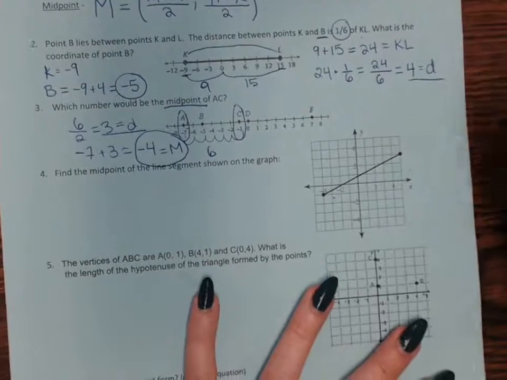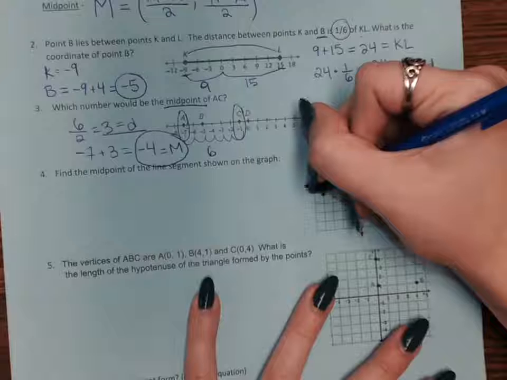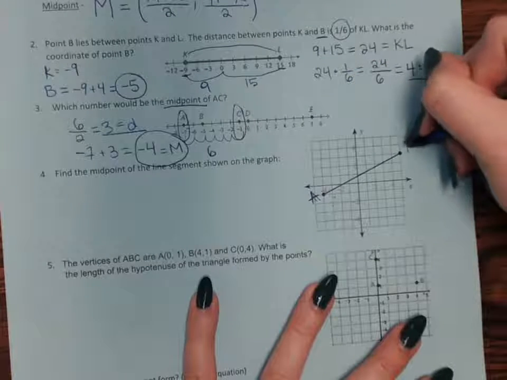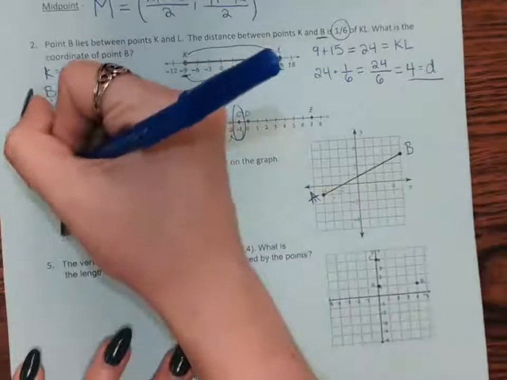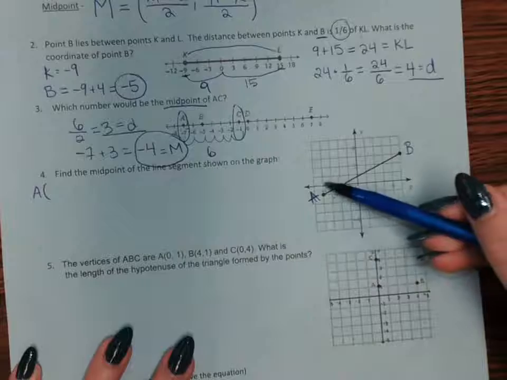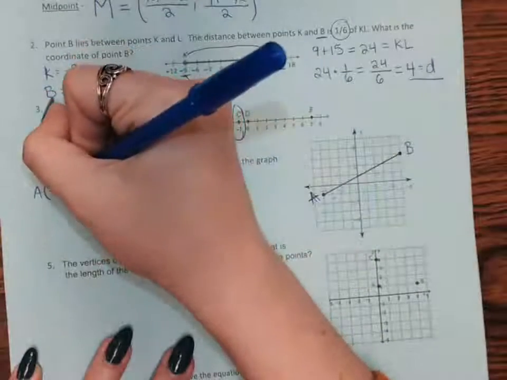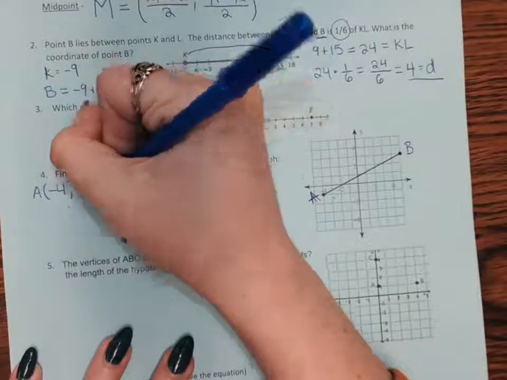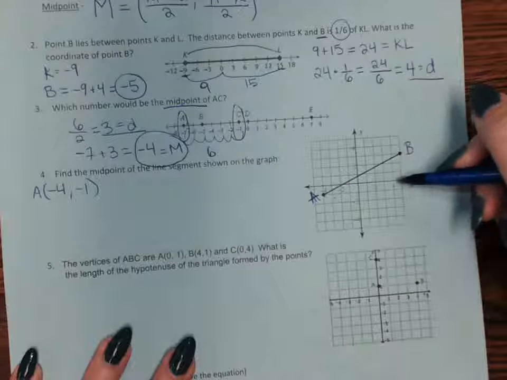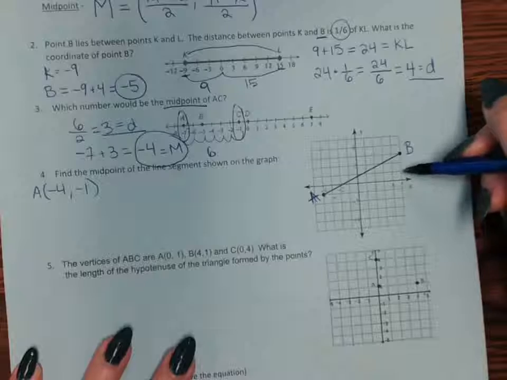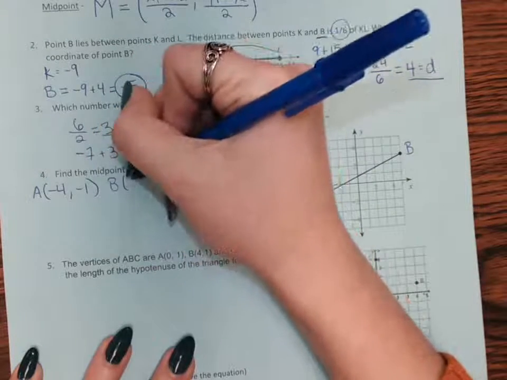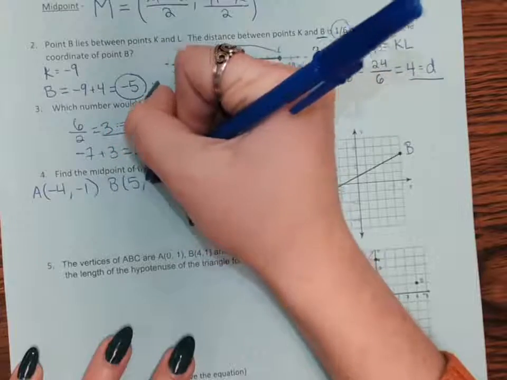So I'm going to call this point A and this point B. I know that A is at 1, 2, 3, 4, negative 4, negative 1, because I went 1 down. And B is at, there's 4, so 5, and then 1, 2, 3. So B is at 5, 3.